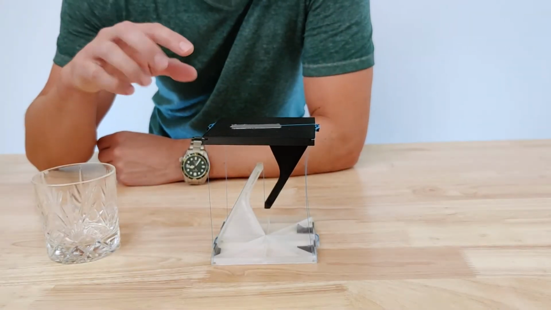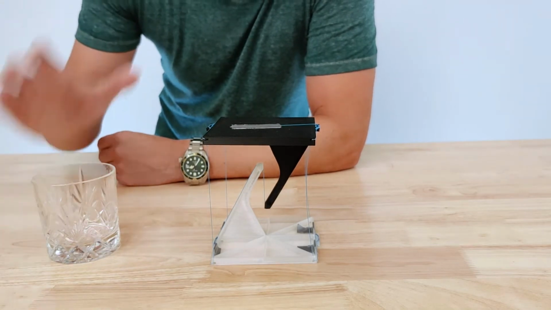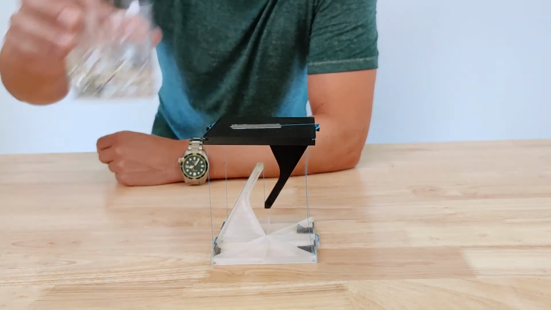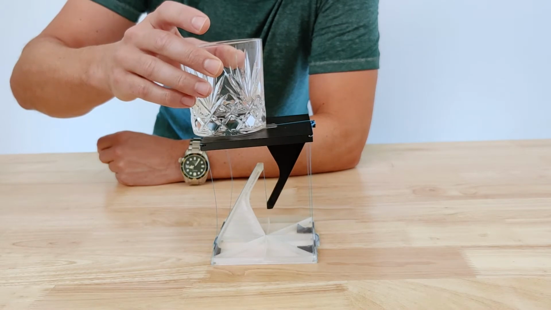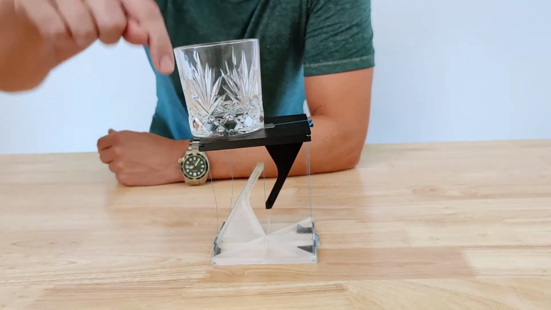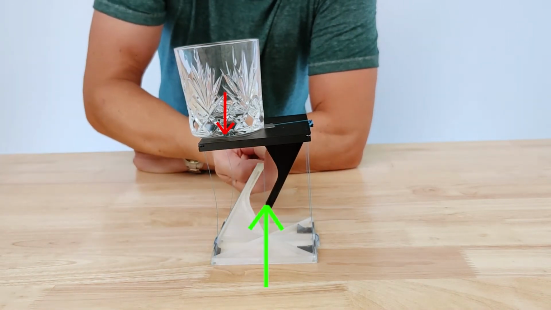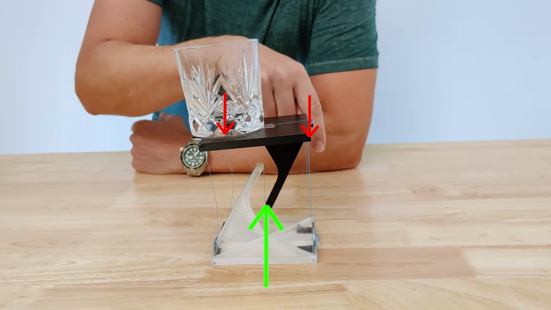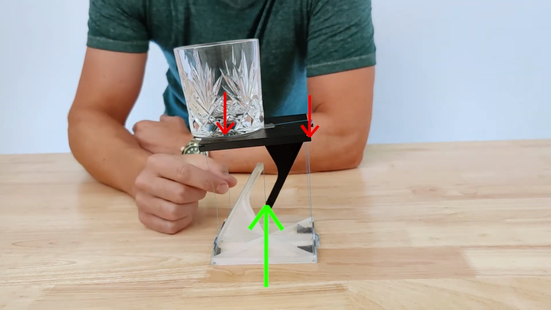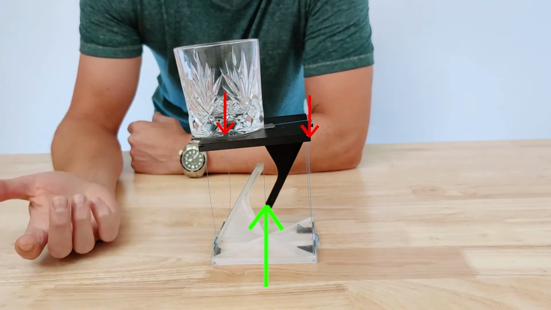A Tensegrity table with multiple lines around the center will always prefer one side over the other. If I put a mass on this side of the table, we're in the same situation we were before. We have a downward force at the center of gravity, we've got an upward force in the center, and we've got downward forces on this side. The lines on this side might as well not be there. They're not doing anything. They're completely loose.